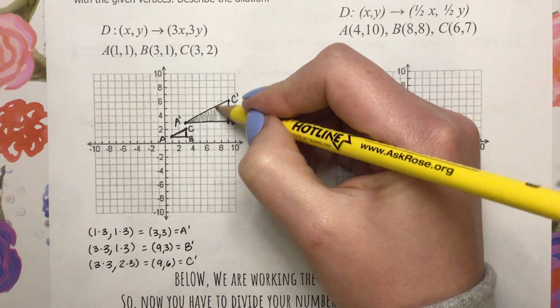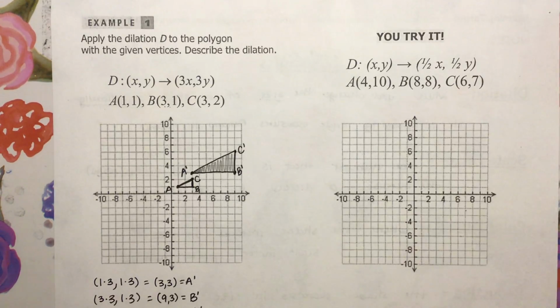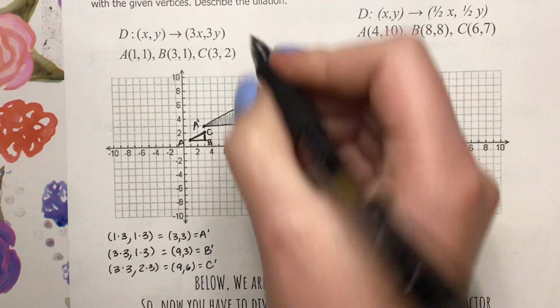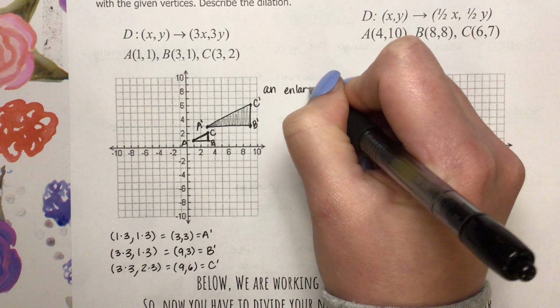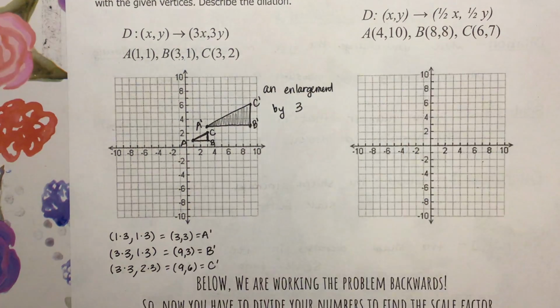So the shaded one is the image. Okay, so then it says, describe the dilation. So this was an enlargement by 3. And there we have it.